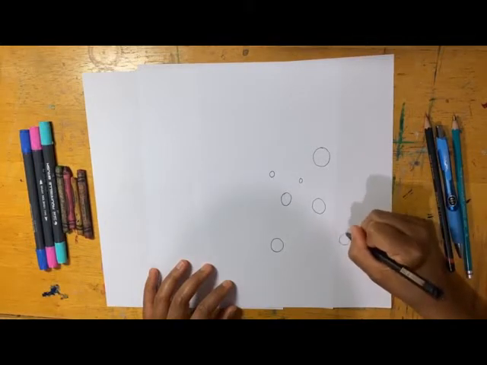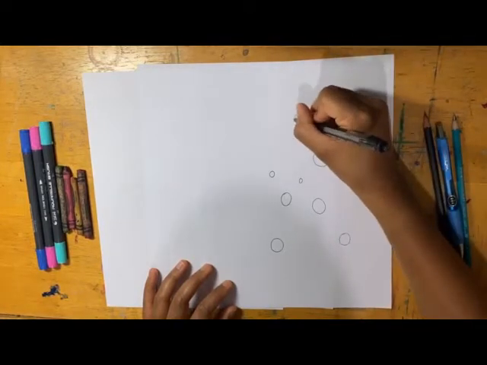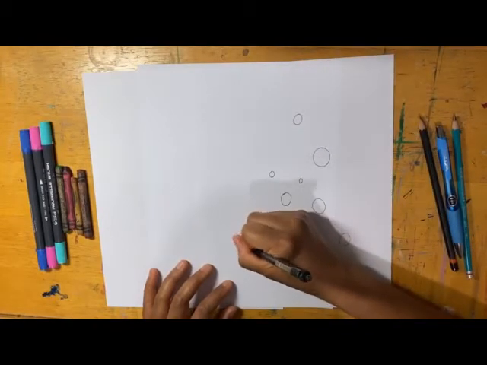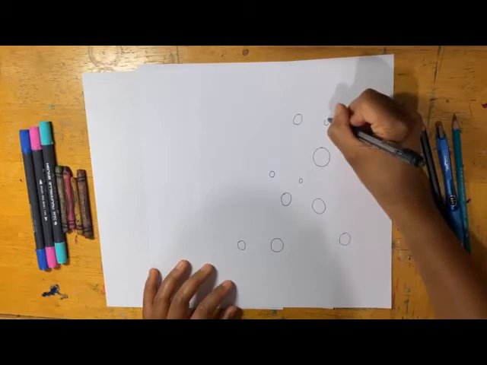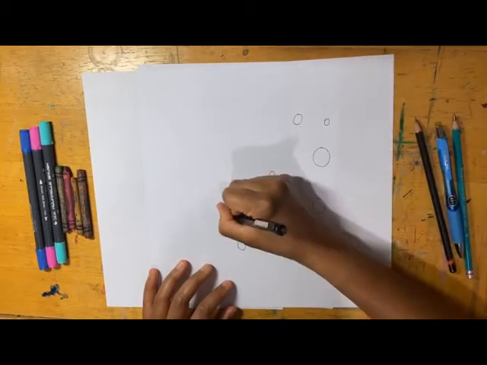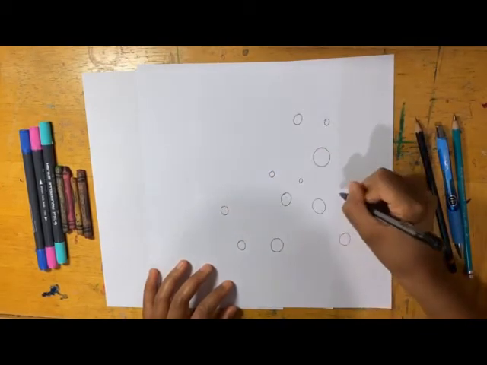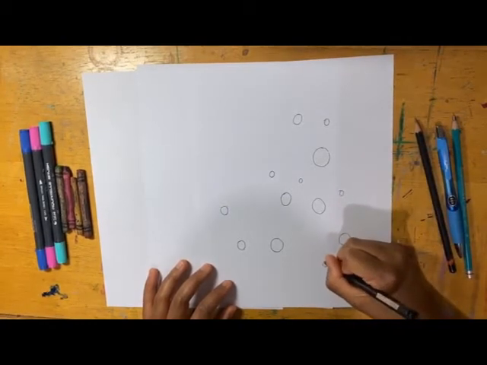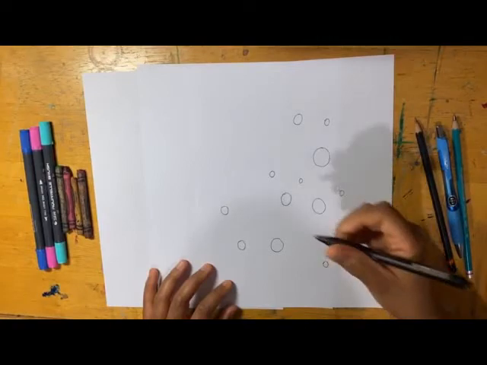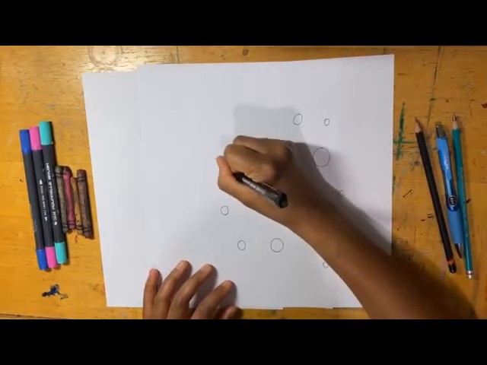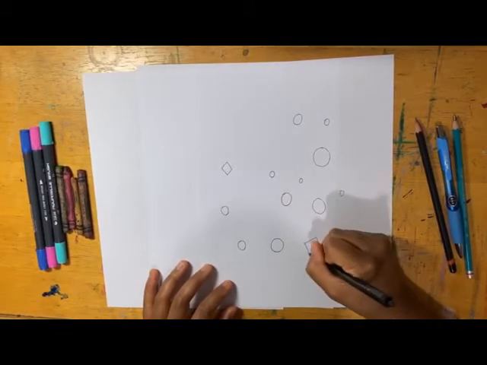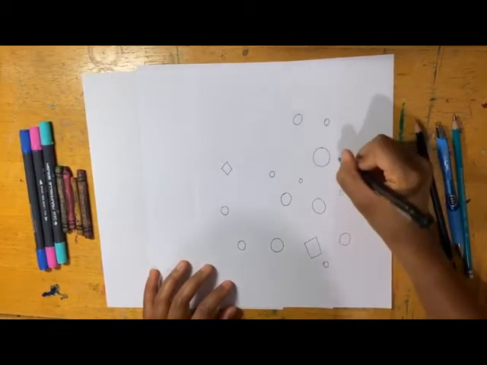I'm moving around on my page, drawing different sized circles. You can also do different sized shapes as well. Squares, circles, triangles, anything that you can think of to begin, to get your hand moving across the page. My circles vary in size, but if you're comfortable, you can do circles of the same size or branch out and try different sizes.